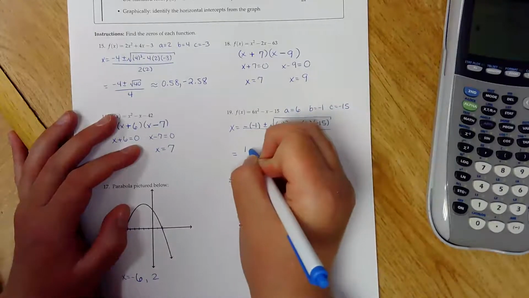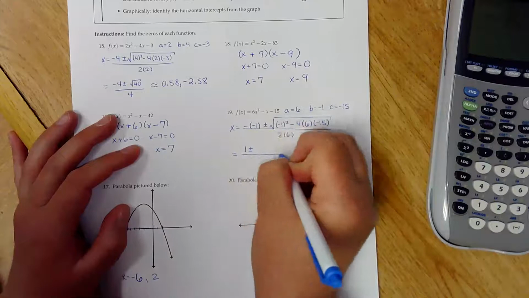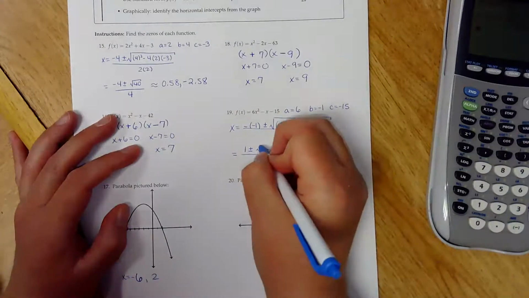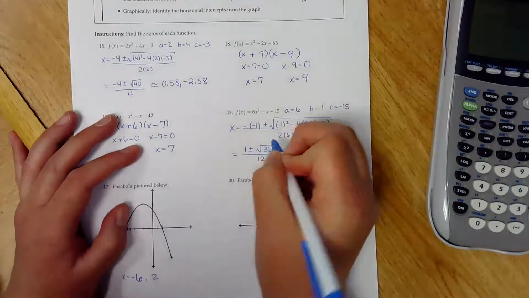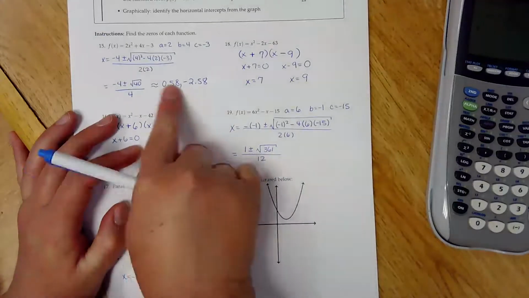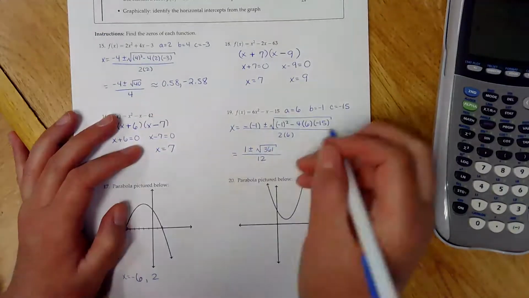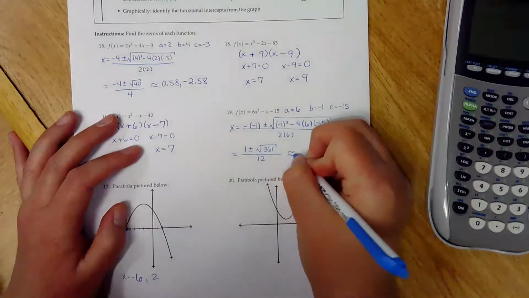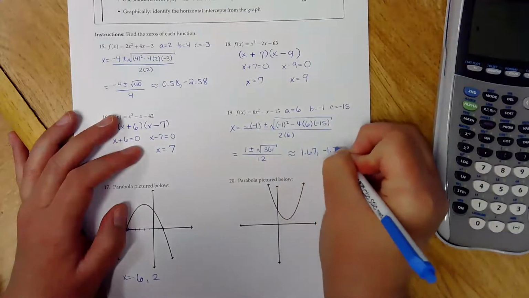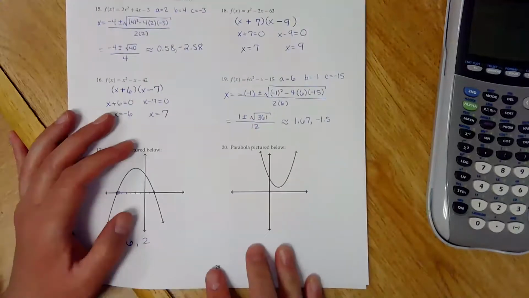So I'll get a positive 1 plus or minus something over 12. And when I put that in my calculator, I got 361. And 361 is a perfect square, so this one comes out to decimals. The decimals I got on there were about 1.67 and negative 1.5.